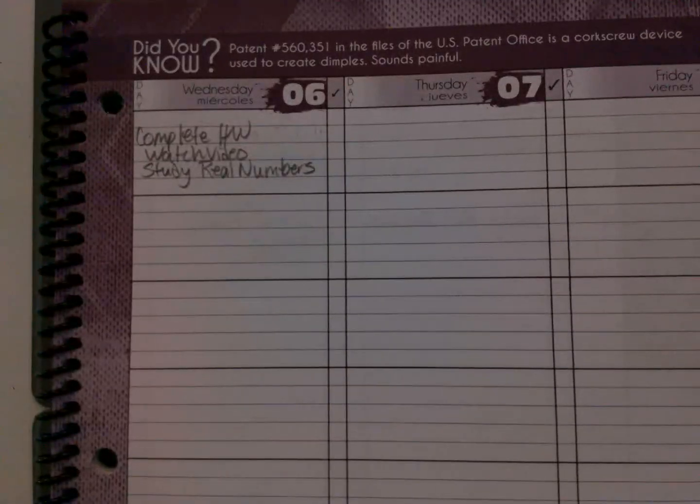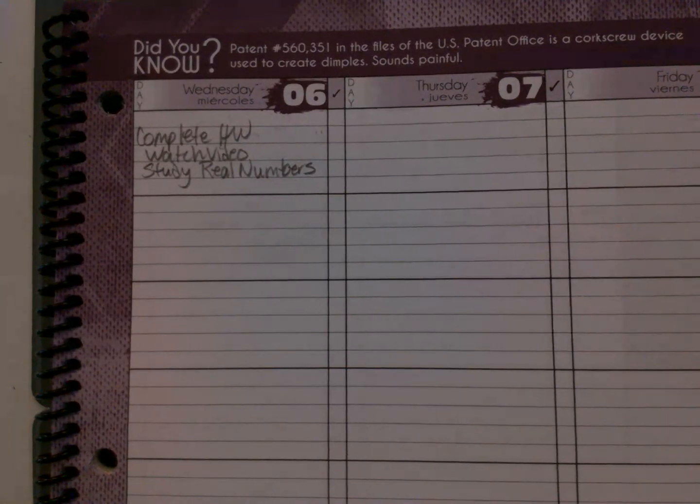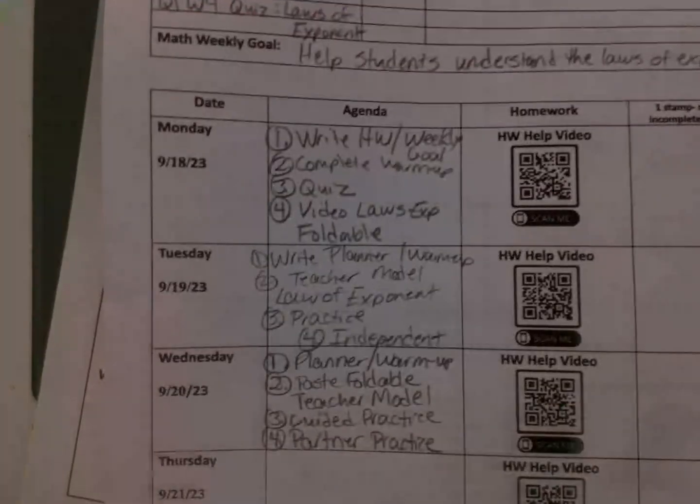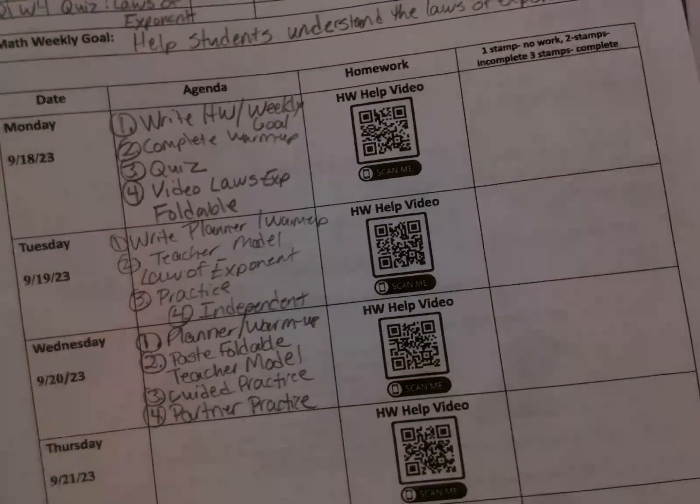All right, good people. If you haven't done so already, please make sure that you write your homework down in your planner. Do not forget to complete the homework. Do not also forget that you can watch the homework help video. Here on the front part of your packet, today is the 20th. We're going to write our homework. If you haven't already, you should have written your homework in your planner.